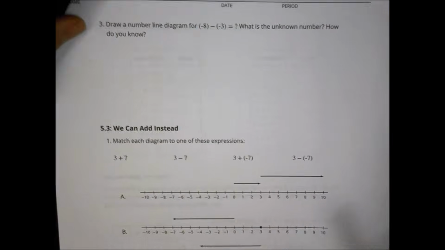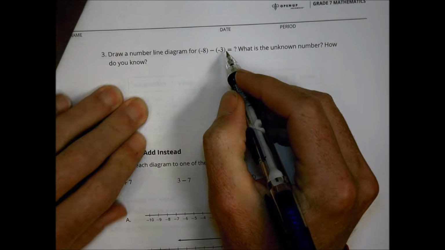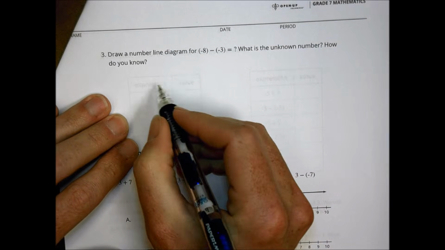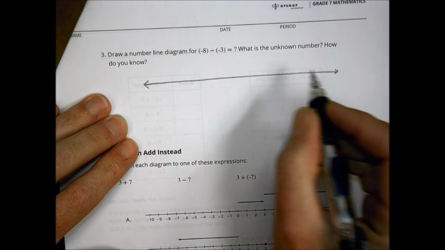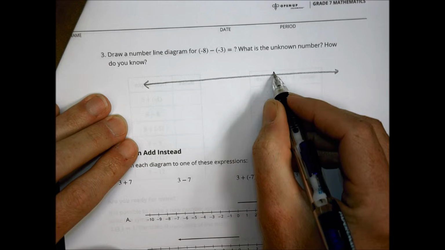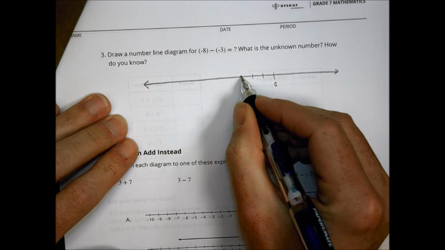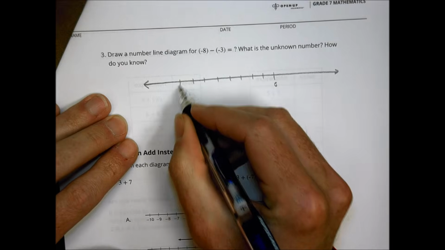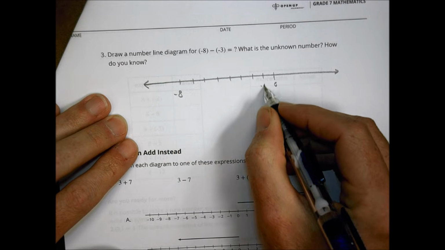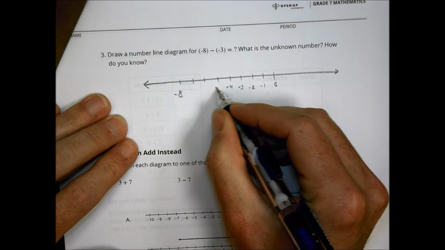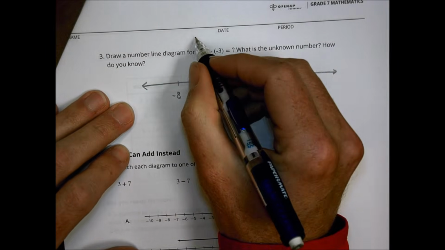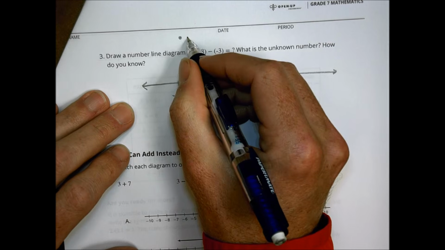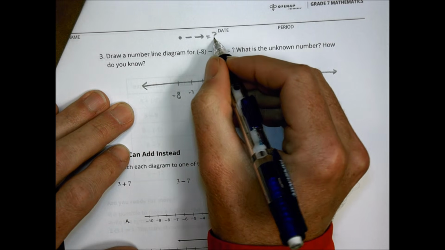Draw a number line. Next one here: for negative 8 minus a negative 3, what is the unknown number? So there's a couple ways, of course, to do this, right? We can draw the number line out, and we can start here at 0, and we'll go 1, 2, 3, 4, 5, 6, 7, 8. So here's negative 8: negative 1, negative 2, negative 3, negative 4, 5, 6, and 7. Depending on which one you want to look at, how do you want to do this? If we did the Tyler method, the Tyler method is the point minus the arrow equals what we don't know.